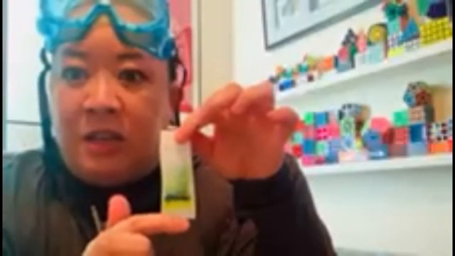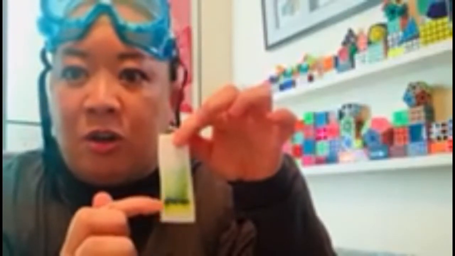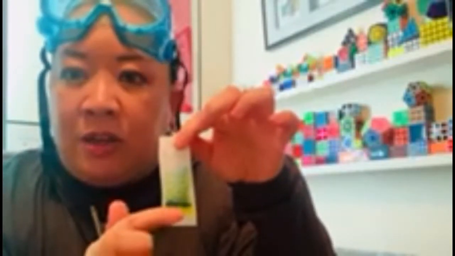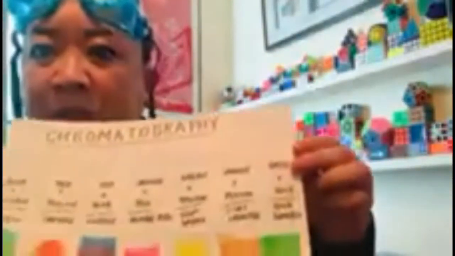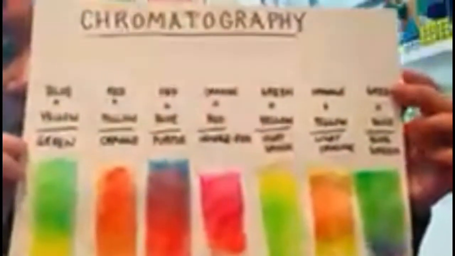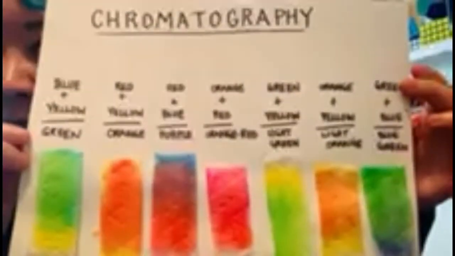It's really important that you also use water-soluble markers. If you use permanent markers like Sharpies, you won't get the same effect. So here I used blue and yellow, and as you can see, this is capillary action, which is when the water moves up the paper towel. When the colors are combined, they spread into one another, and you can see that blue and yellow makes green. I did a bunch of different colors here, and these are the recipes that I used. These are my examples.